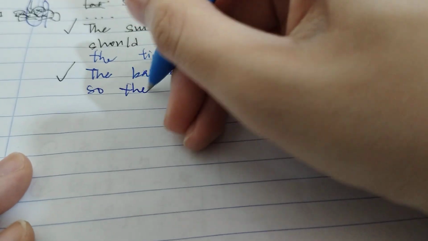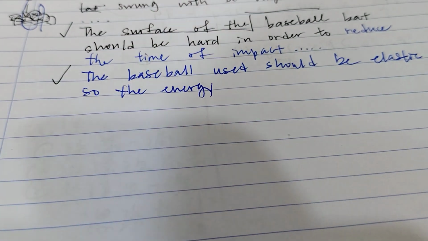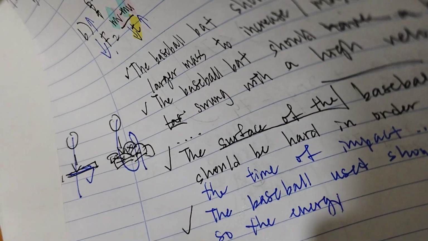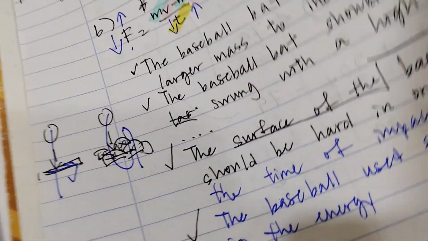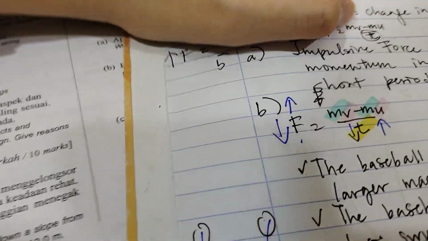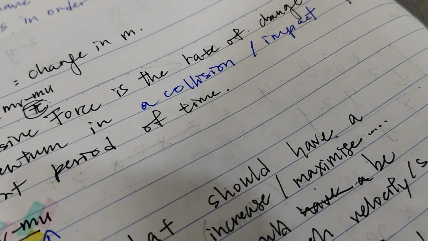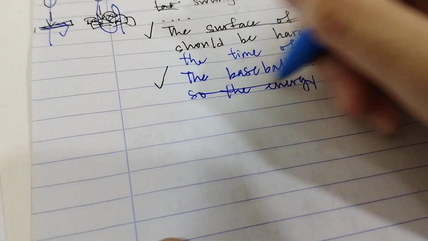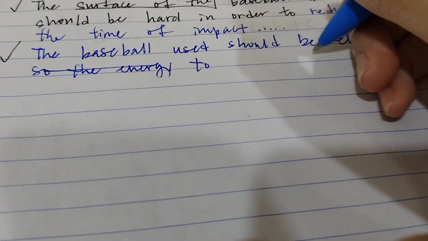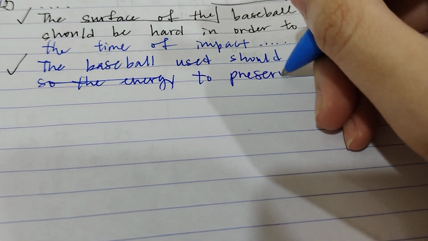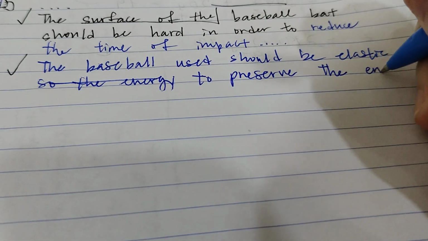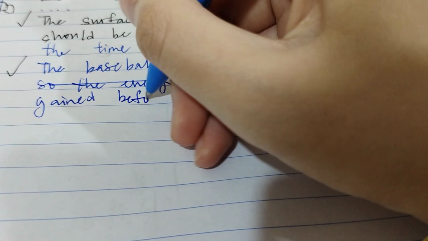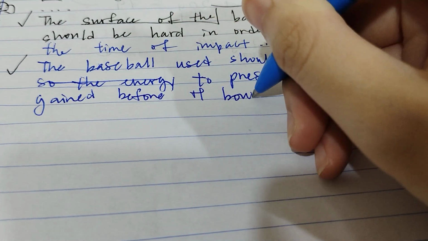So the energy, hold up, the energy can be what now? Okay, you know what? Let's just follow the way they wrote it. The baseball bat should be elastic to preserve the energy gained before it bounces back.